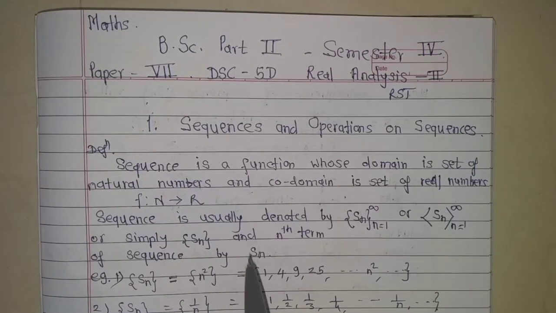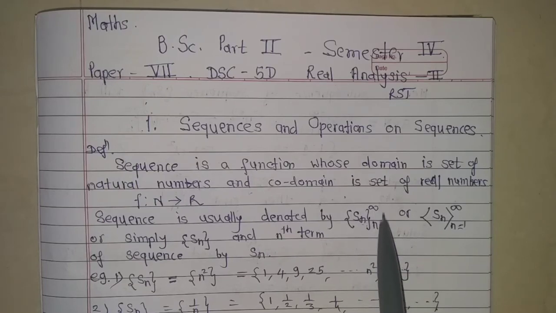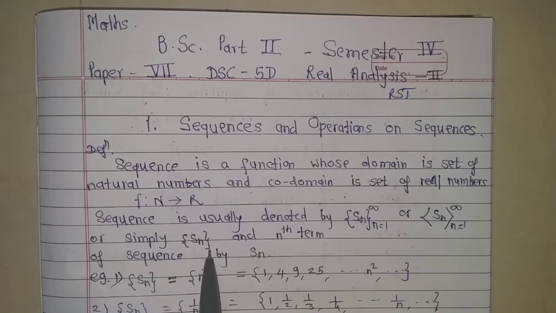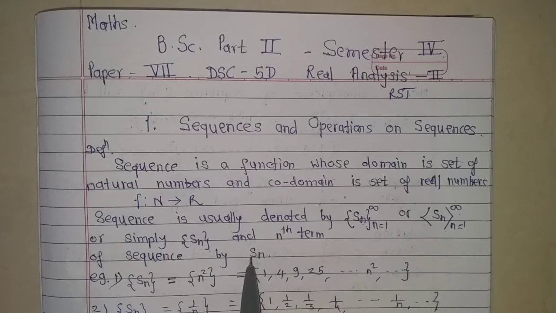This sequence is usually denoted by, in bracket, that means sequence Sn, n going from 1 to infinity, or in this bracket Sn, n going from 1 to infinity, or simply sequence Sn. And nth term of sequence is denoted by Sn.